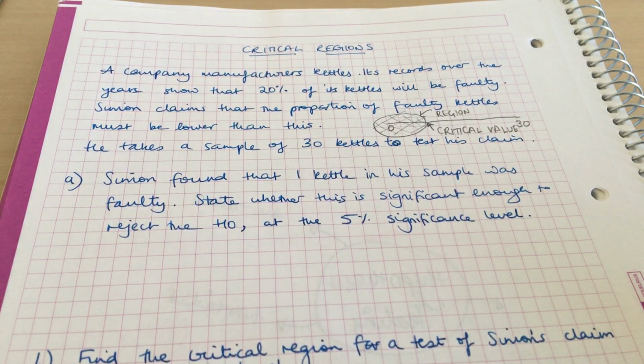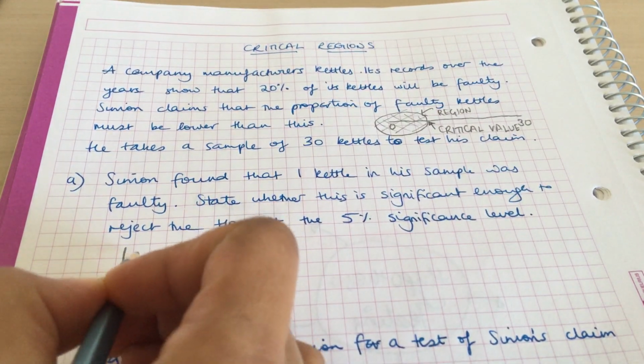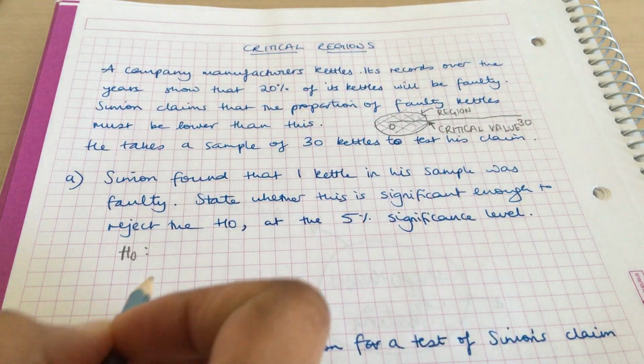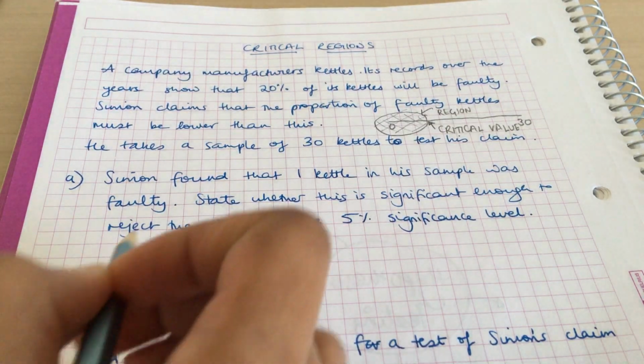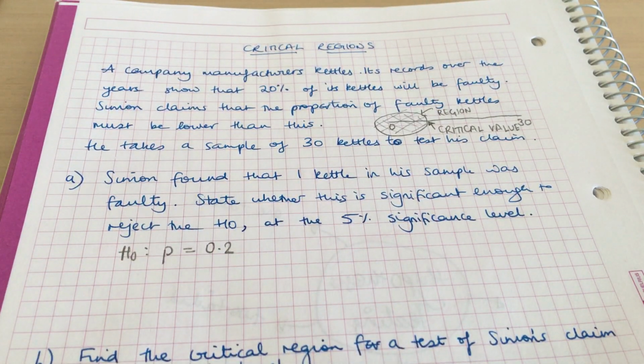So part A: Simon found that one kettle in a sample was faulty. State whether this is significant enough to reject the null hypothesis at the 5% significance level. Let's do our hypothesis test in the normal manner, so we write down the hypotheses. The null hypothesis is that the probability of kettles being faulty is 20%, 0.2.